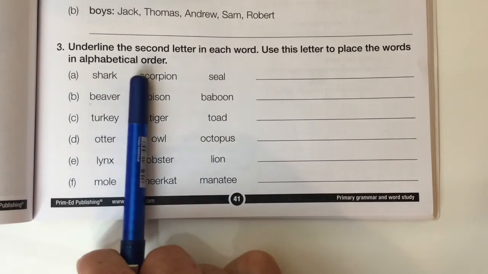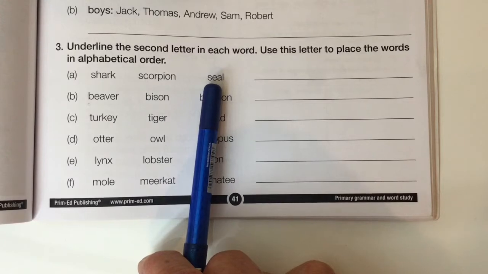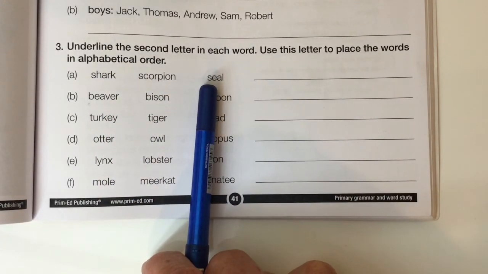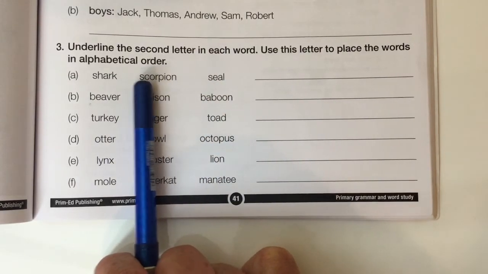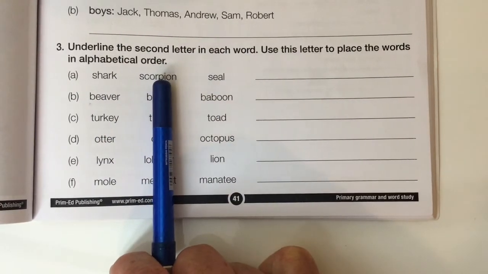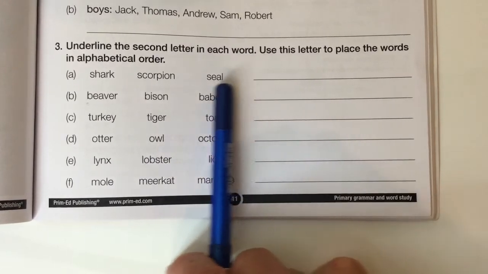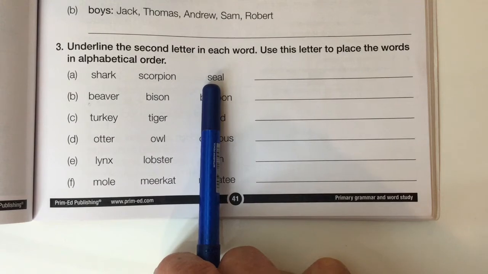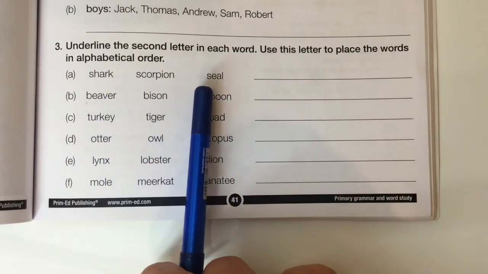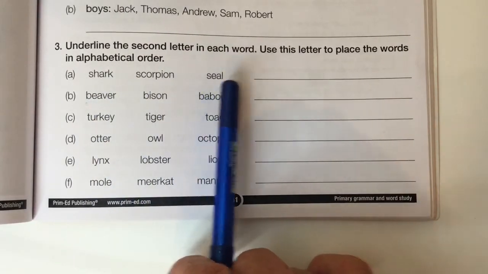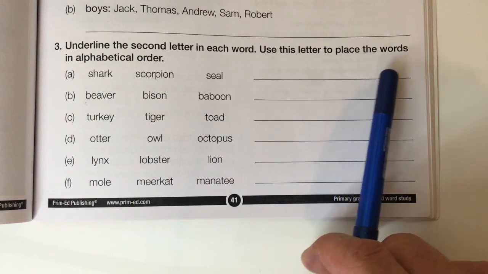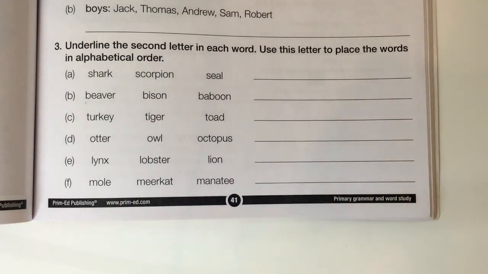This one begins with H, C, E. So out of H, C and E, which comes first in the alphabet? Well, C comes before H and E, so this word would go first, scorpion. Secondly, H or E is the next two things to consider. Which one comes before the other in the alphabet? E comes before H, so seal, it would go scorpion, seal, and then that only leaves you the shark, so you could pop in shark over there.